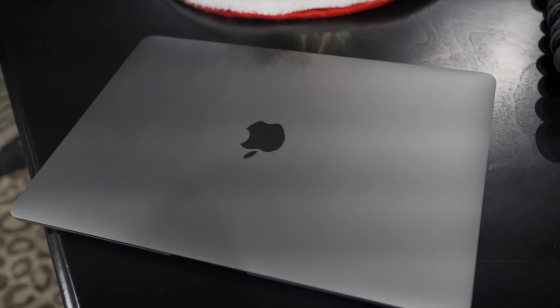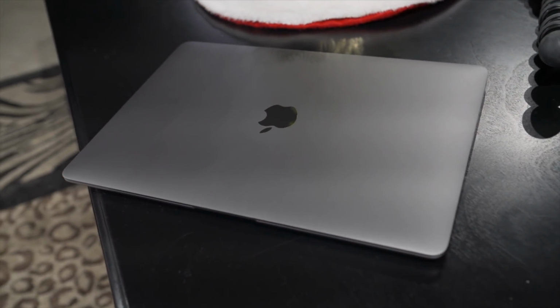I'm not unhappy with this by any means. The design is great. Like coming from cheap Windows laptops in the past, MacBook's build quality is perfect. Like it's great. So I can't complain much.